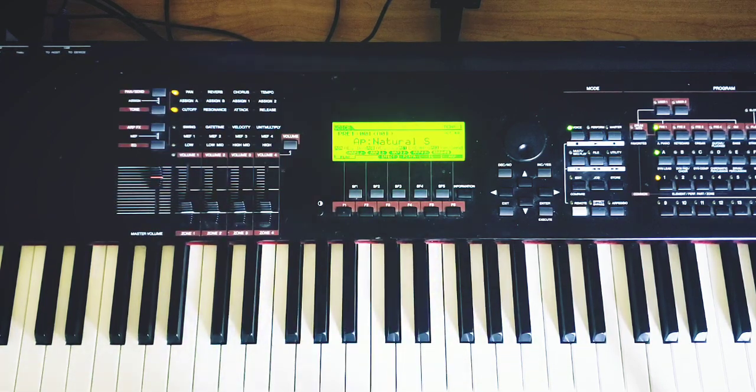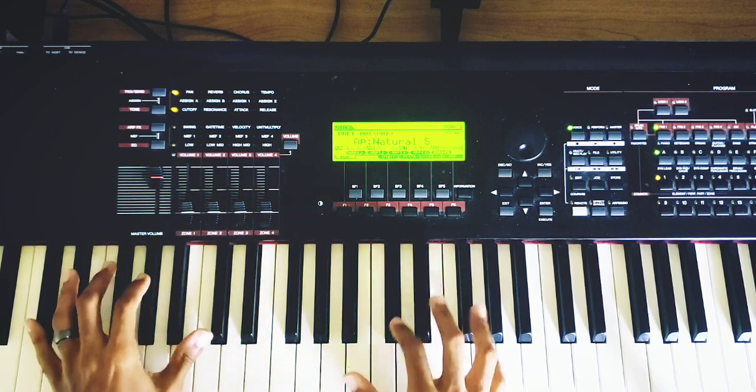Okay, so these two scales I'm going to give you, you can actually play on major and minor. But the last scale I'm going to give you is something that I kind of do on a minor chord. All right, but here we go. So we're going to be in the key of D flat major.